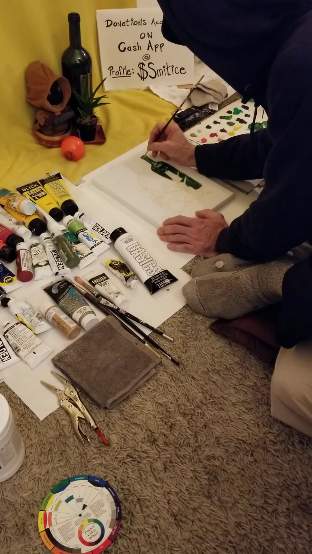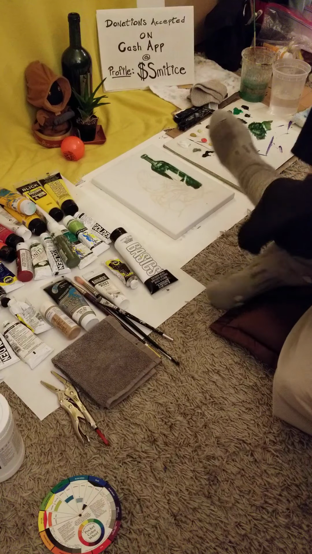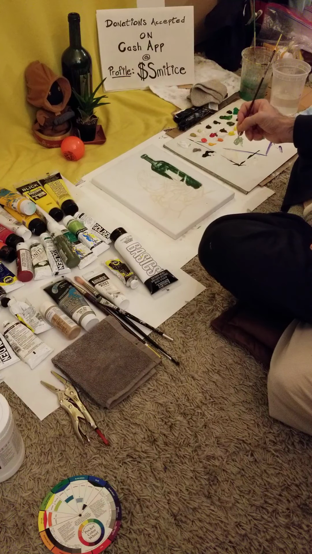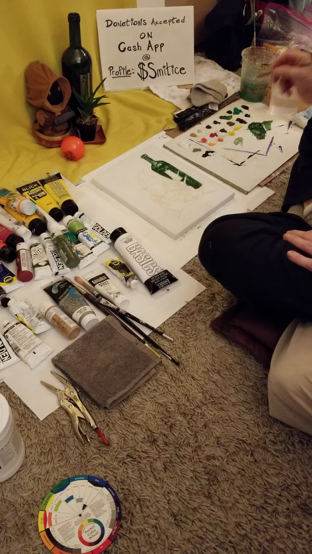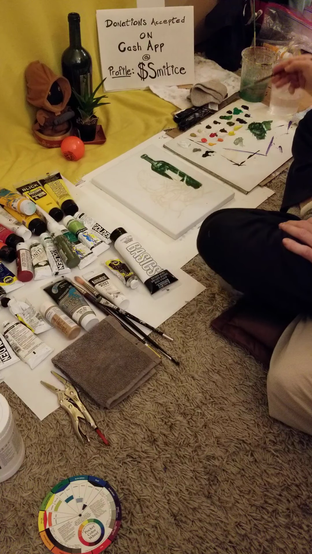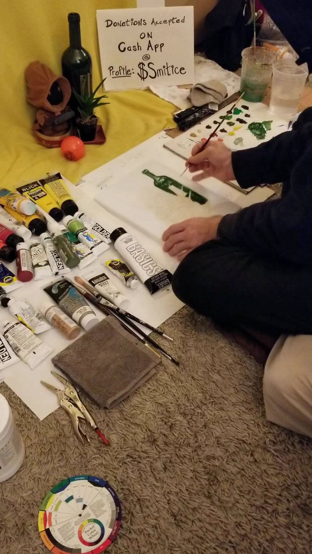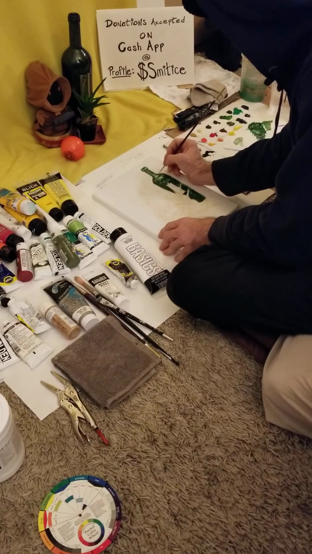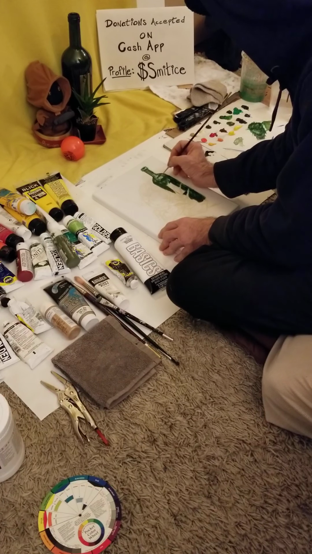That's the thing with glass: because it's so reflective, it's going to have a lot of different tones, a lot of different tints and shadows to it. I just want to try and give that glass effect.